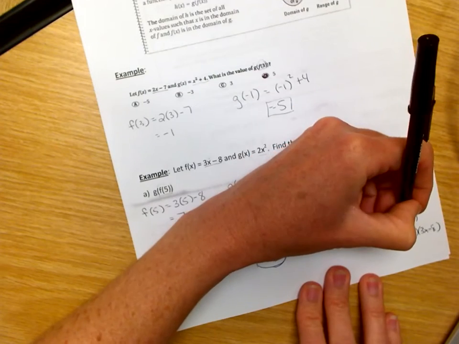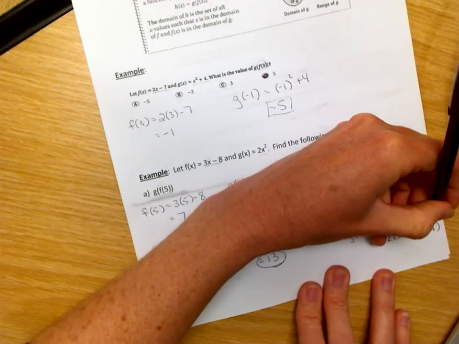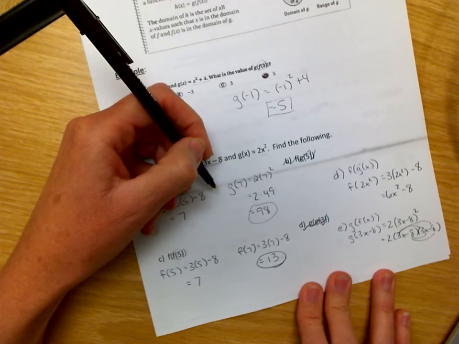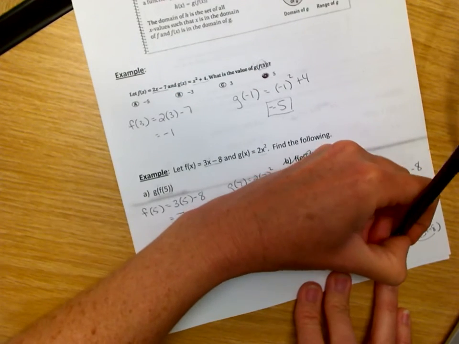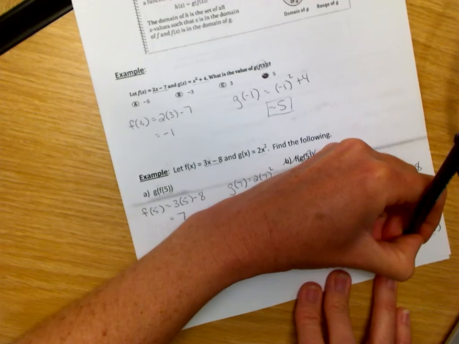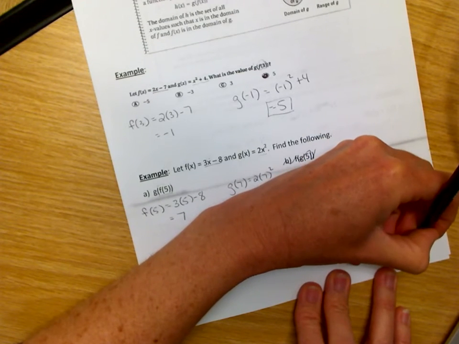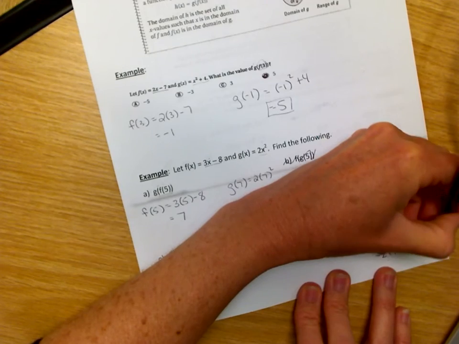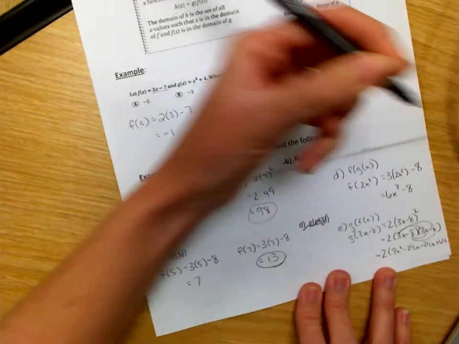So you would do the FOIL method or the distributive method, and then you would multiply everything times 2. From here we would get 2 times 9x squared minus 24x minus 24x plus 64.